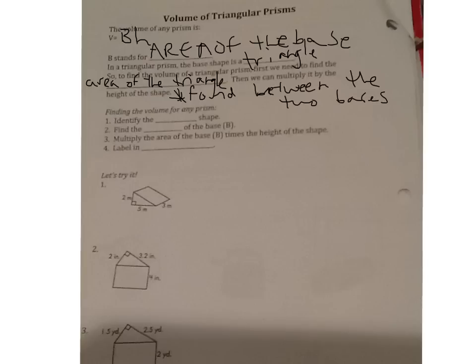Alright, so here are the steps. Step 1, identify the base shape. Step 2, find the area of the base. Step 3, multiply the area of the base times the height of the shape. And then the last step is to label it in cubed units, as we are talking about the amount of cubes that can fit inside of the shape.